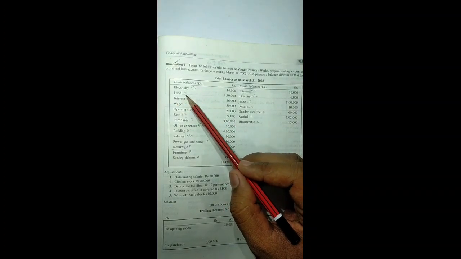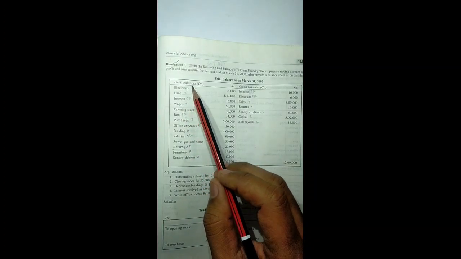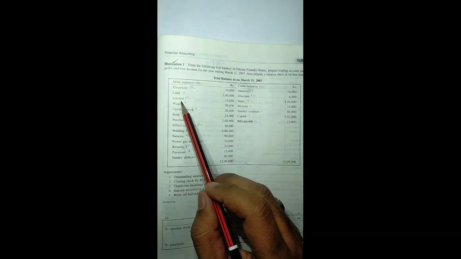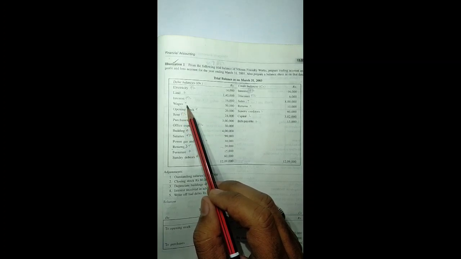Land is an asset, it goes in the balance sheet. Interest paid: as it is showing a debit balance, it means interest paid, so profit and loss account. Then wages come under factory related expenses, so that comes under the trading account.